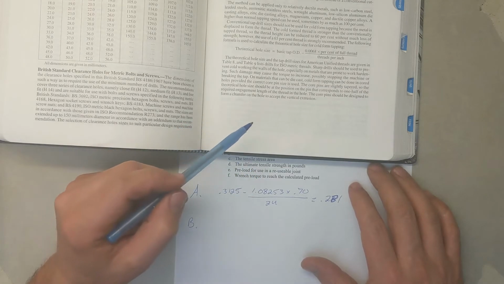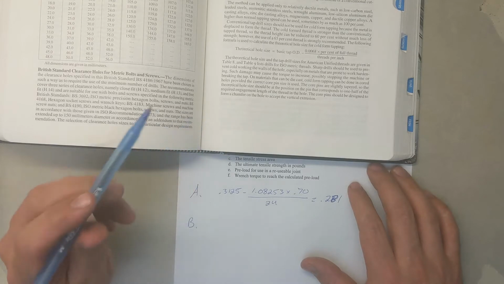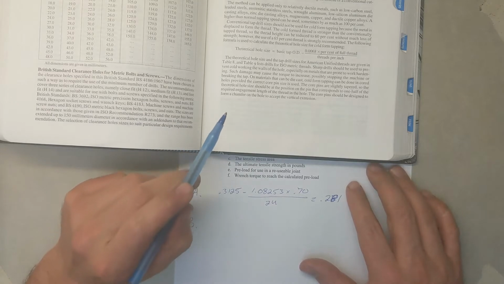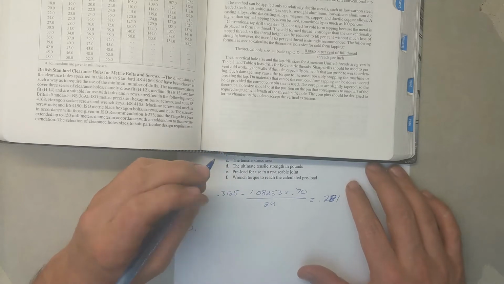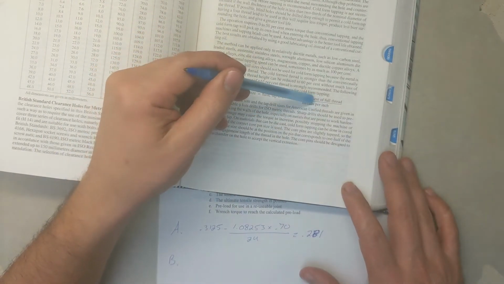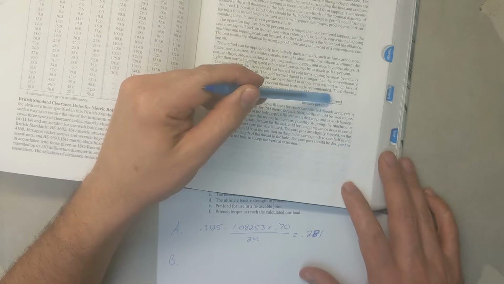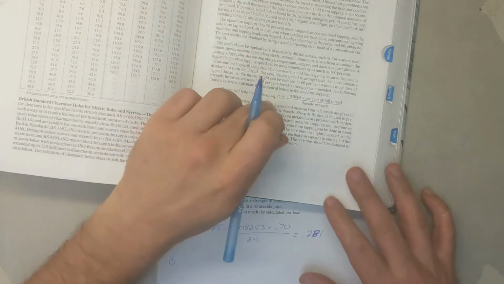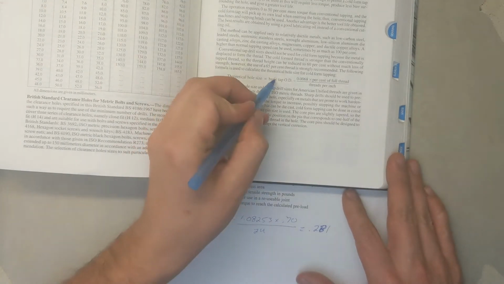These books are written by a number of different people, and obviously the person who wrote this formula didn't really talk to the person who wrote the other formula, because there's a very distinct difference here that will throw off your calculations. In this formula, this person expects you to use percent of full thread as a whole integer, not as a decimal number.